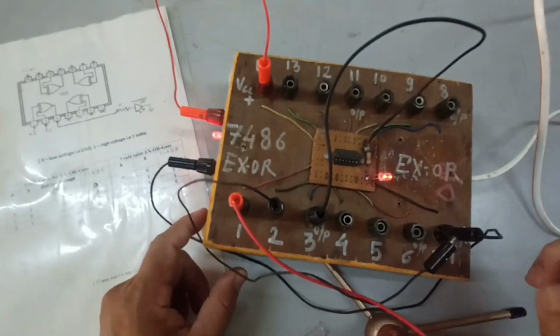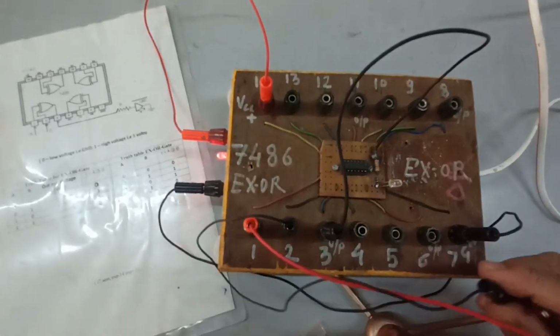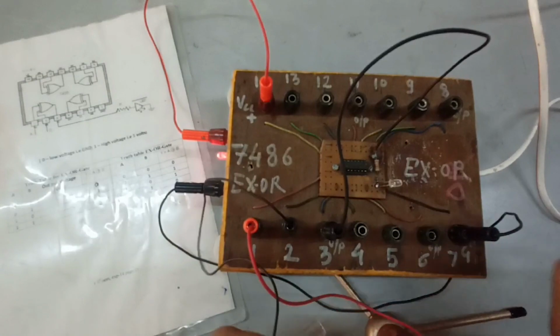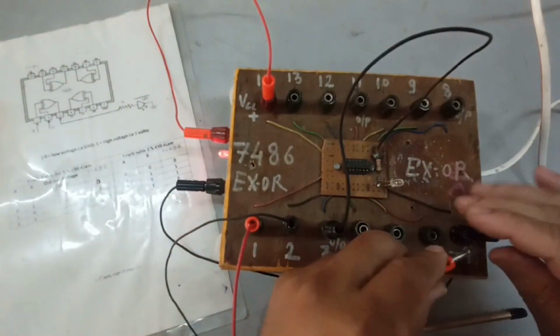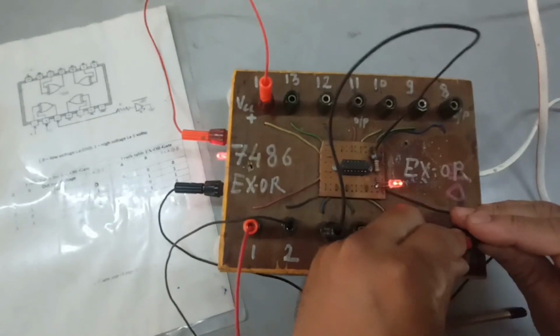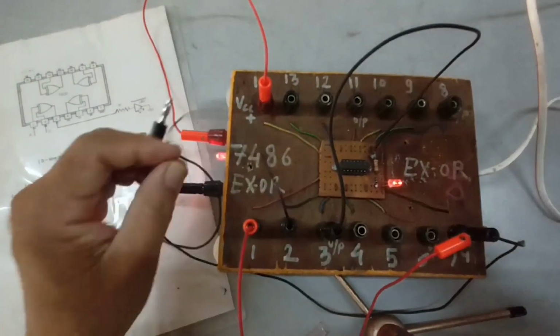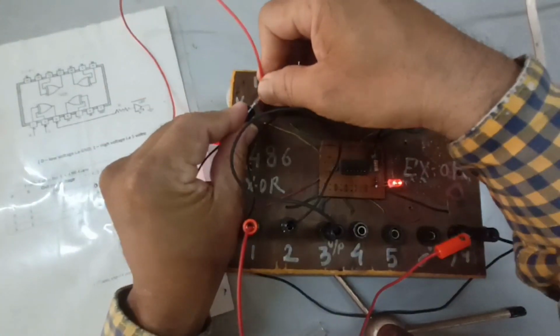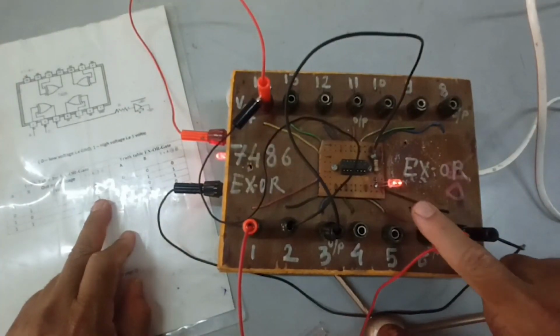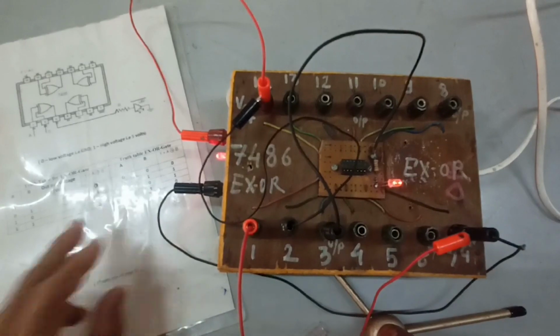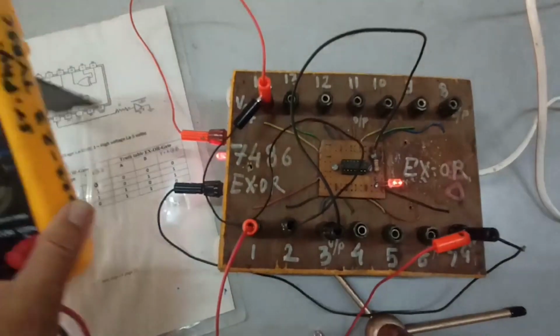Now the second condition is that A is 0, this is the A, pin number 1 of this IC 7486, and B is connected to 1, which means 5 volt. You just see here, your output is 1, your LED is glowing, and it gives some of the supply.